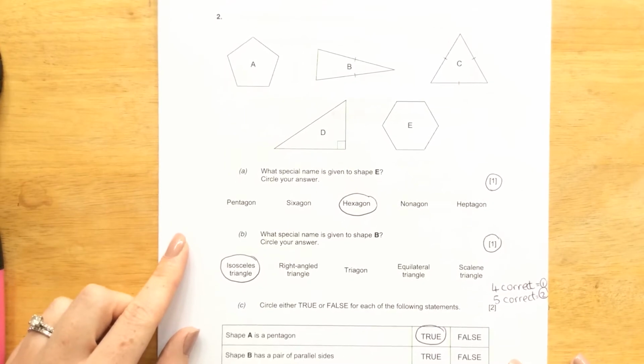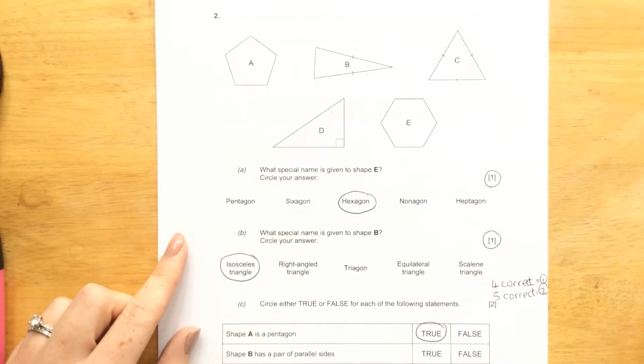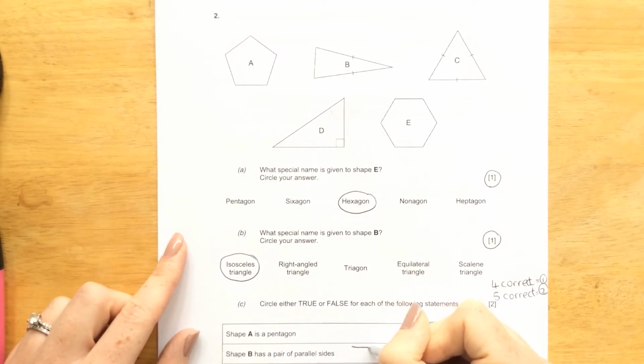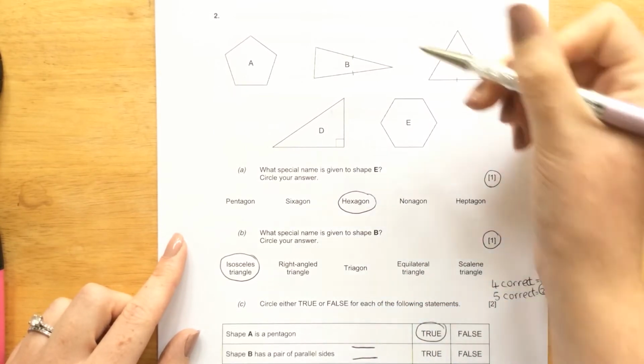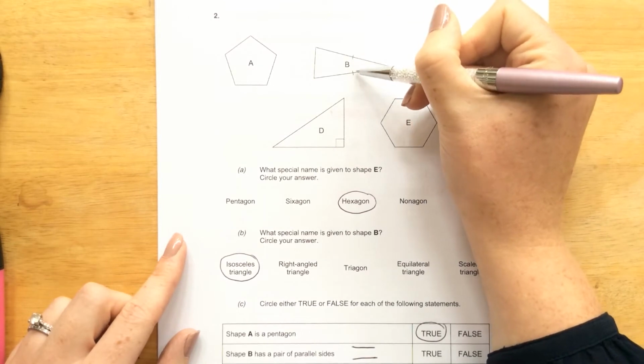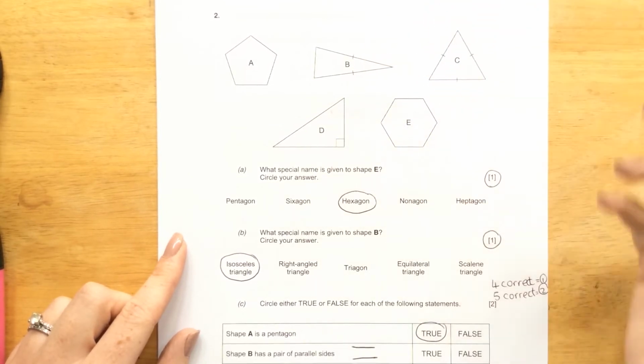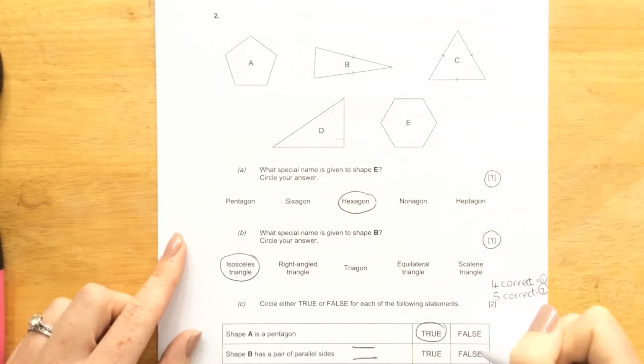Shape B has a pair of parallel lines. Parallel lines mean they're nice and straight. They will never ever meet. They won't touch at all. So shape B does not have any lines that aren't touching. So therefore, that is false.